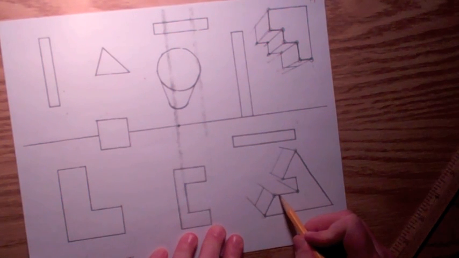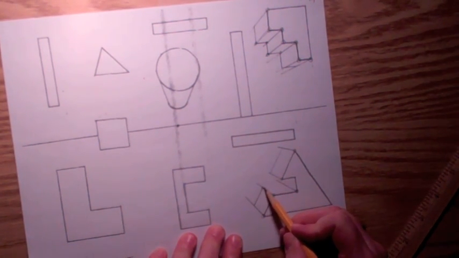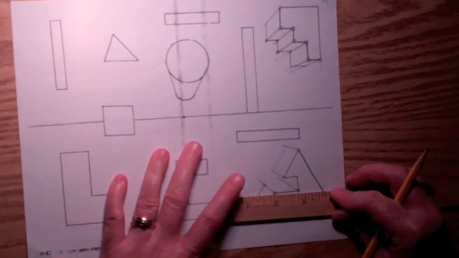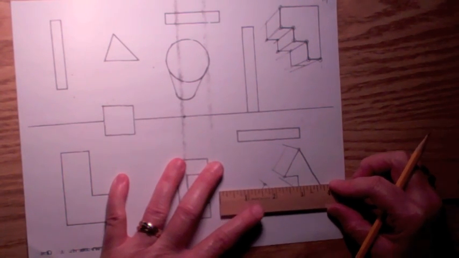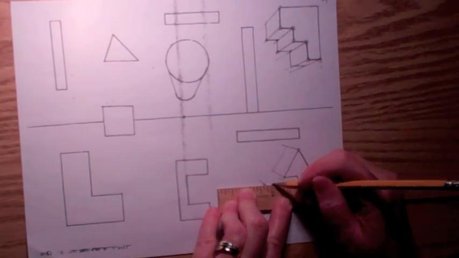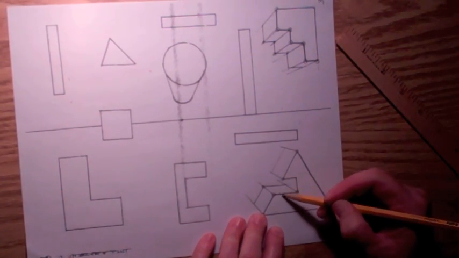Do you see this line right here? I need a parallel, and here's my point of intersection. So if I put my ruler on that line, I see it's horizontal. And if I move it up until it intersects with my point of intersection and connect the next two distance lines, that gives me a parallel line here.